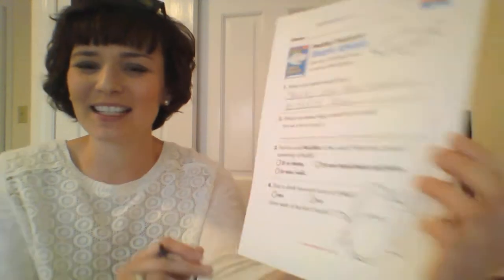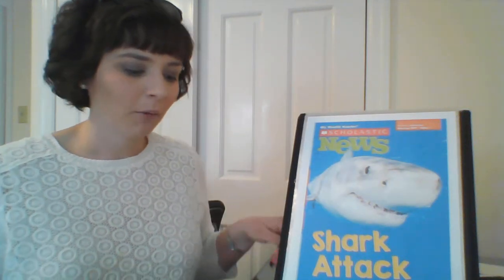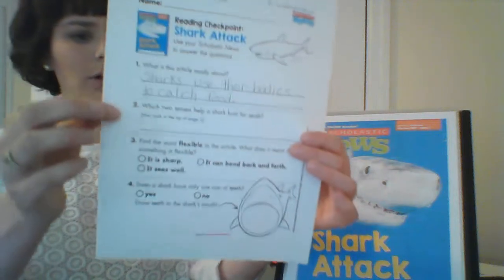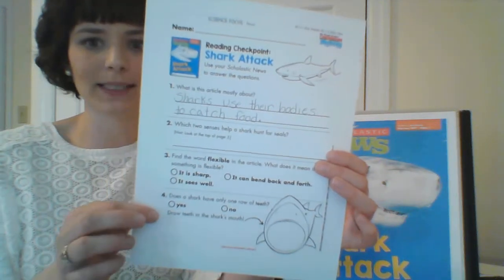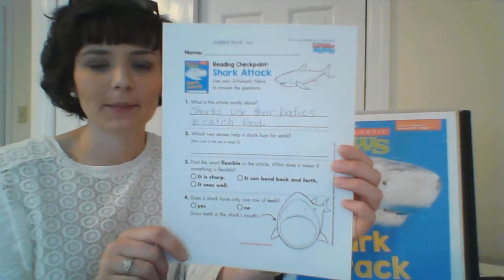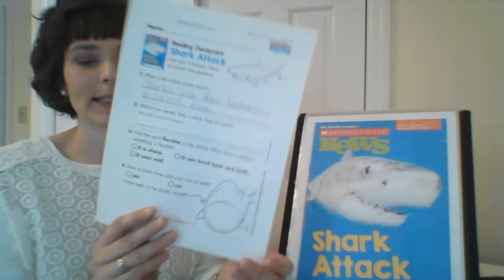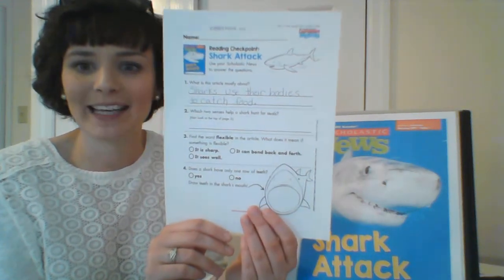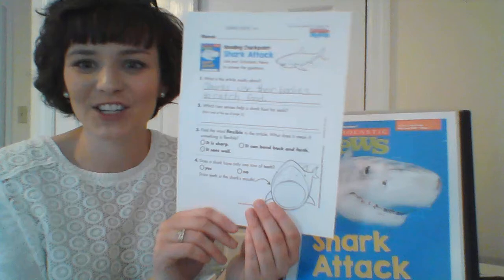All right, friends, we just identified the main idea of our article. Great job. What I want you to do is do questions 2, 3, and 4 with someone at home. When you get this page all done, I want someone at home to take a picture of it and send it to your teacher so that they can share it with me to see all of your awesome work.